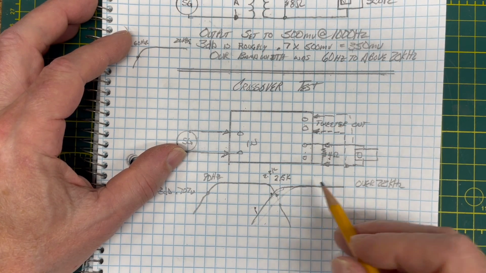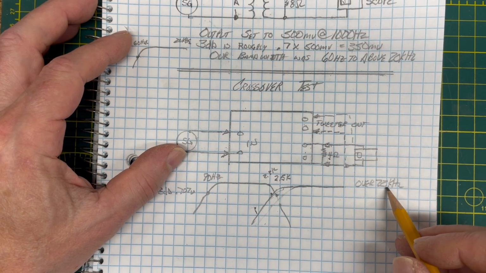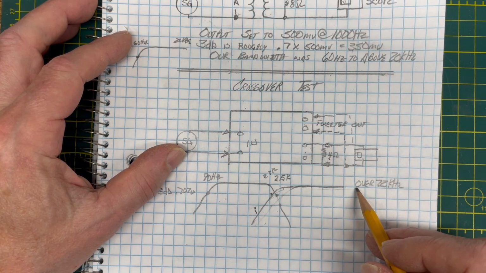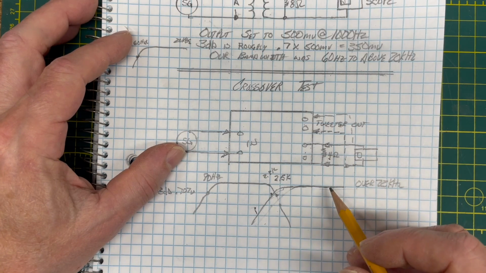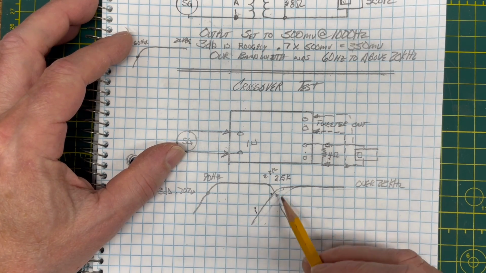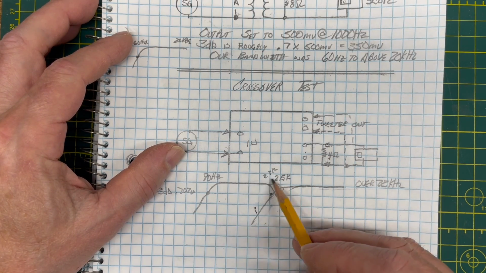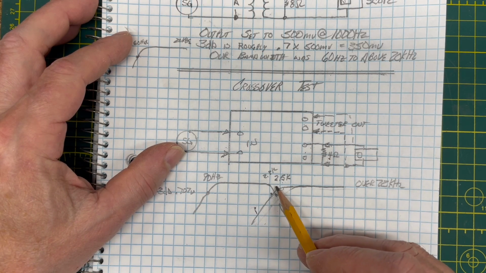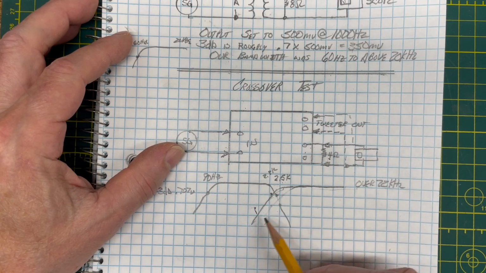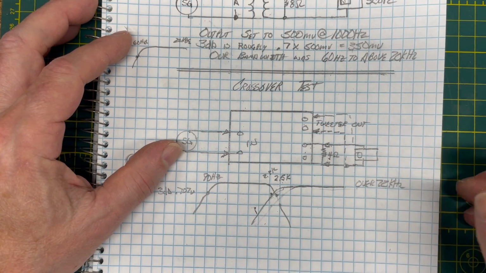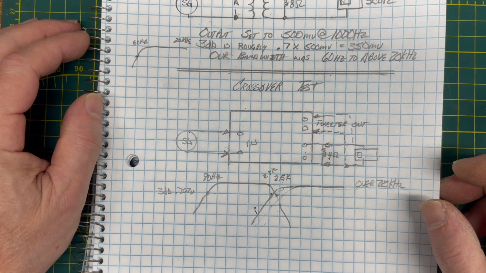So from 2.3 kilohertz all the way up to over 22 kilohertz, the output remained constant. So the pass of this crossover point was somewhere around 2.3 to 2.5K. That would have been the mid bandwidth where the woofer started dropping off and the tweeter started picking up. So that was our crossover test.